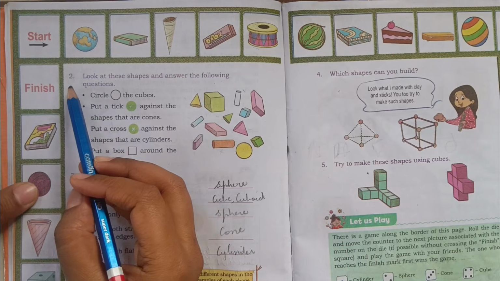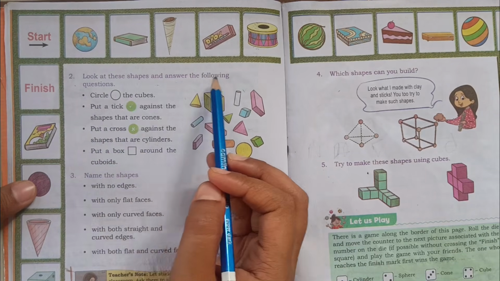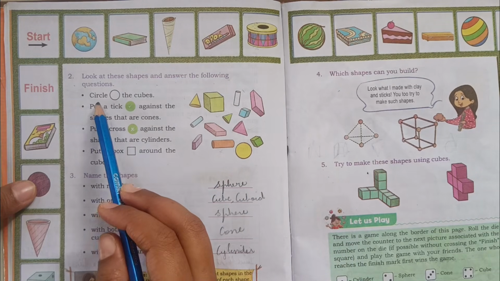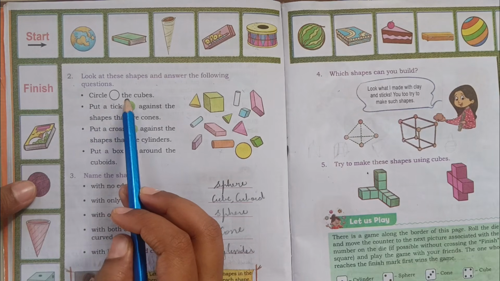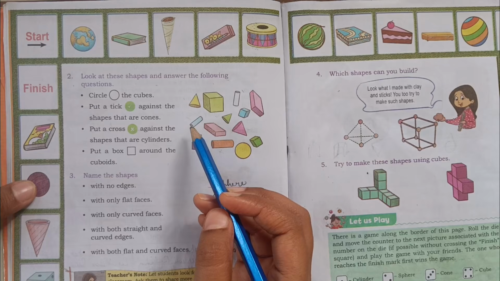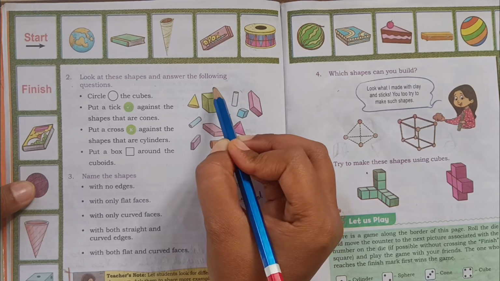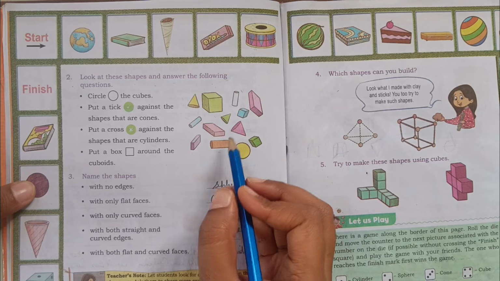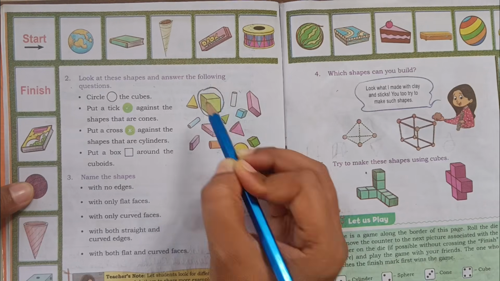Next page, children. Second question. Look at these shapes and answer the following questions. Here shapes are given. We have to read each question and answer it. Circle the cubes. So we have to circle the cubes. Where all are the cubes? Here. So we have to circle these cubes.